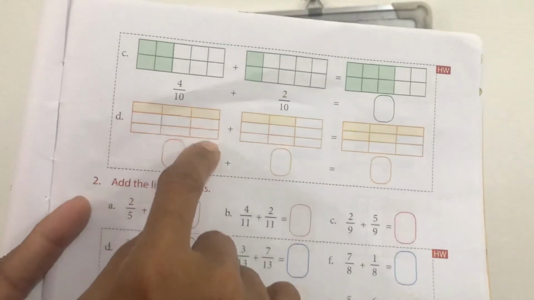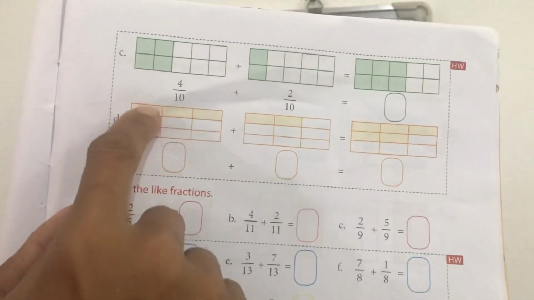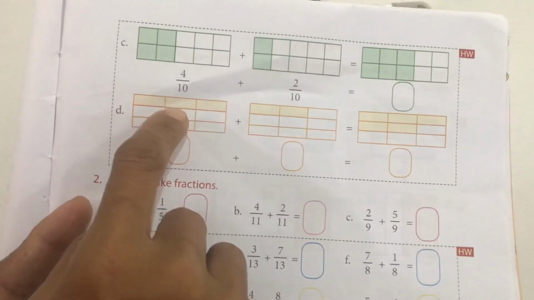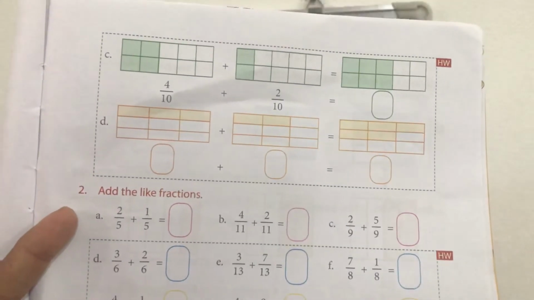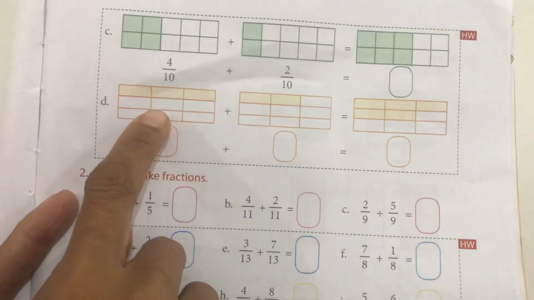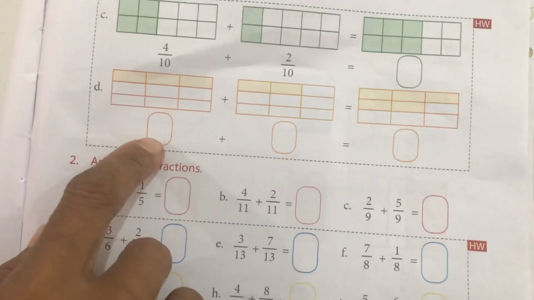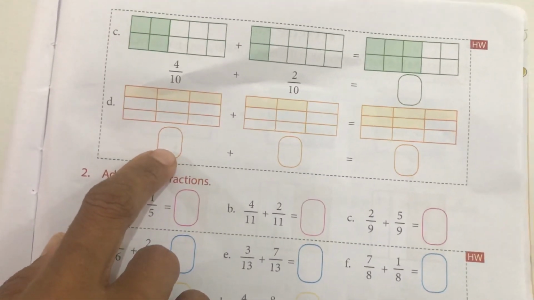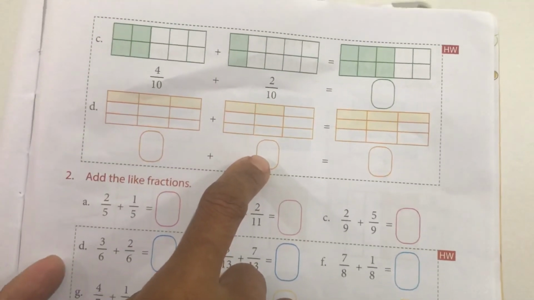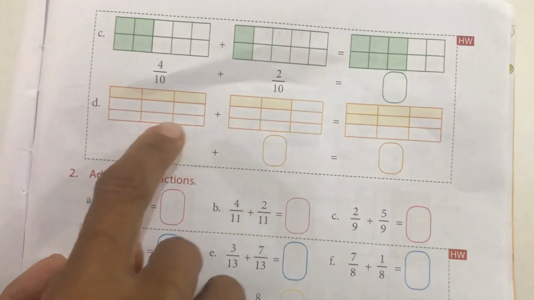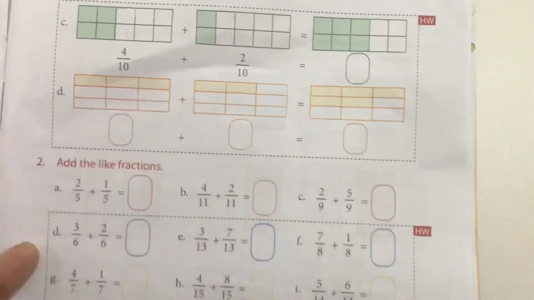Here count how many columns are there. In total how many columns are there? 3 plus 3 plus 3, 9 columns are there. Out of those 9 columns, how many parts are shaded? Only 3 parts are shaded. So what will be its fraction? 3 by 9. This will be 2 by 9. So 3 by 9 plus 2 by 9 will be 5 by 9.